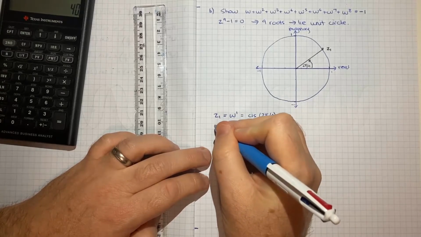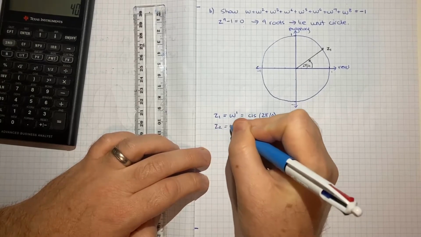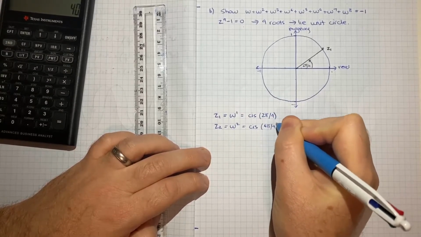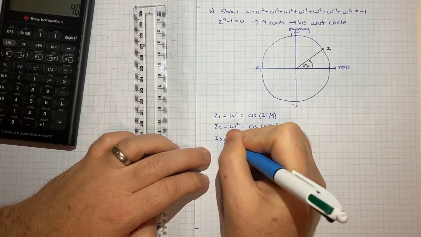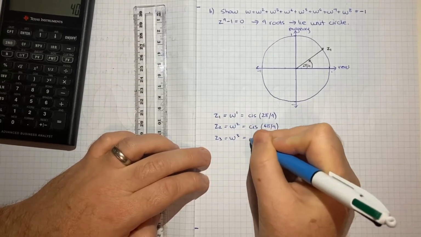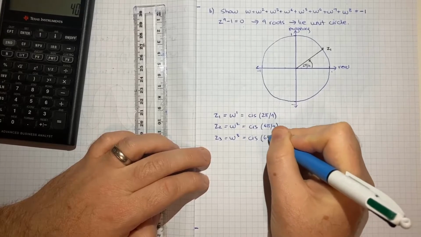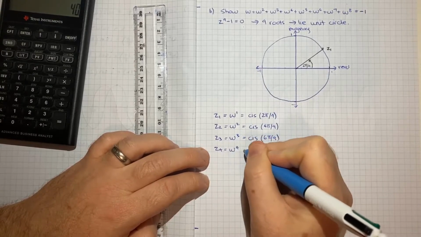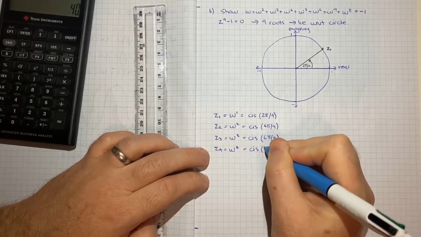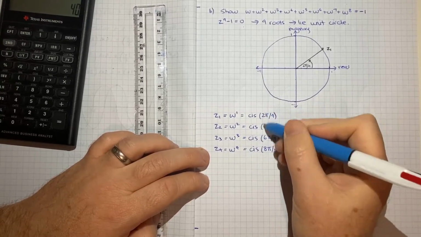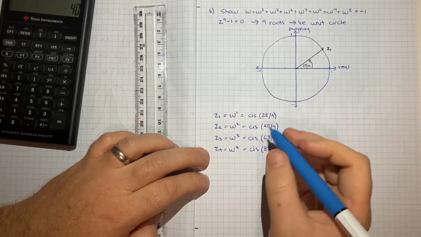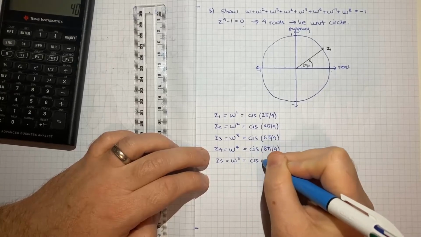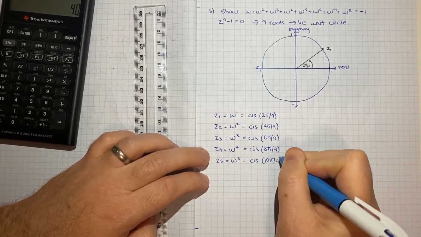So we'll go Z2 equals W squared equals cis 4 pi on 9. Z3 equals W cubed equals cis 6 pi on 9. Z4 equals W to the 4, which equals cis 8 pi on 9. Always going up by 2 because it's 2 pi k. Z5 equals W to the 5 equals cis 10 pi on 9.